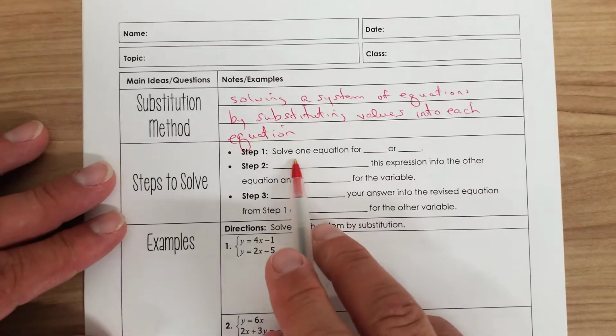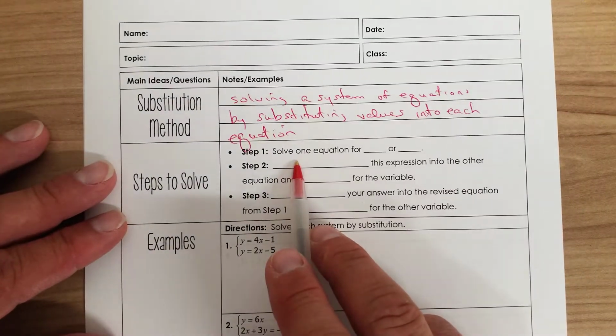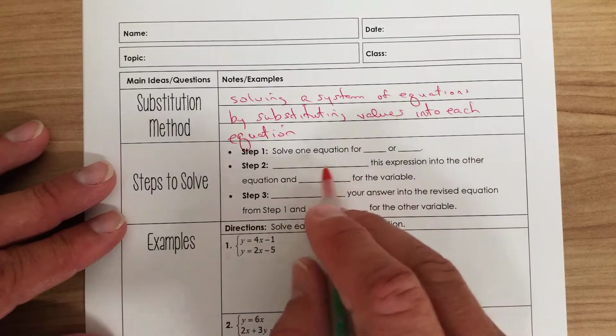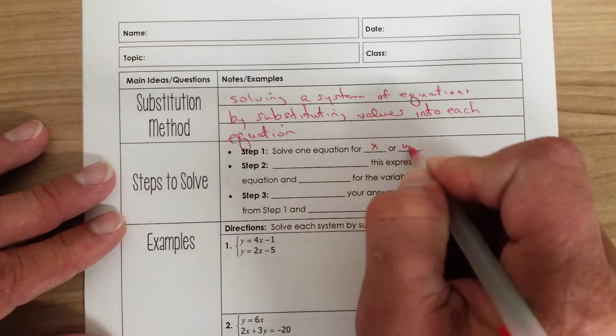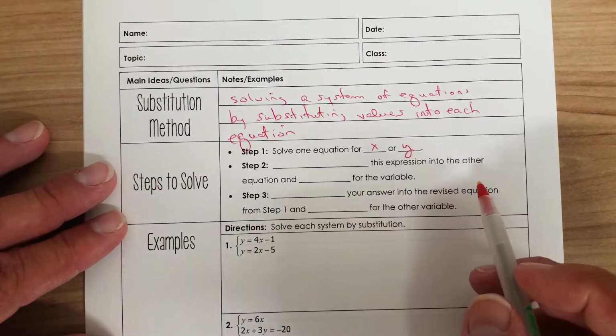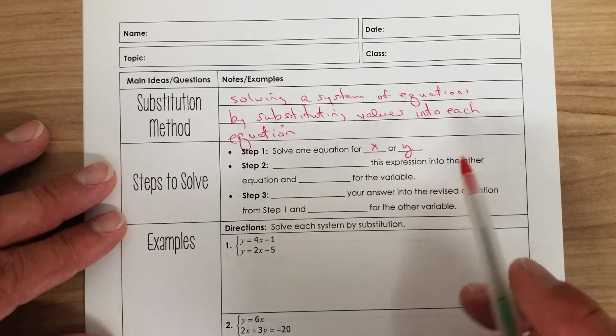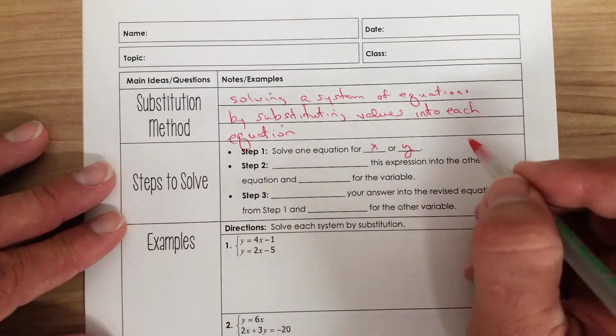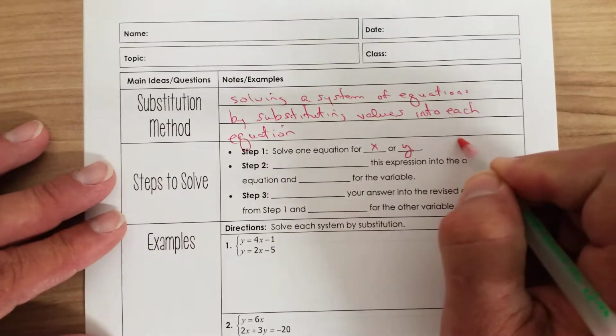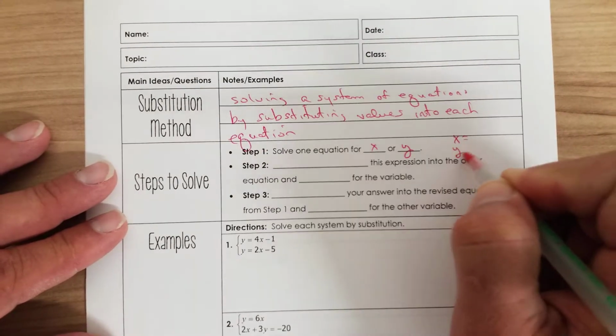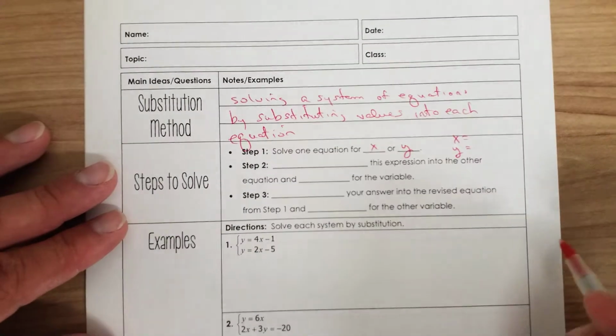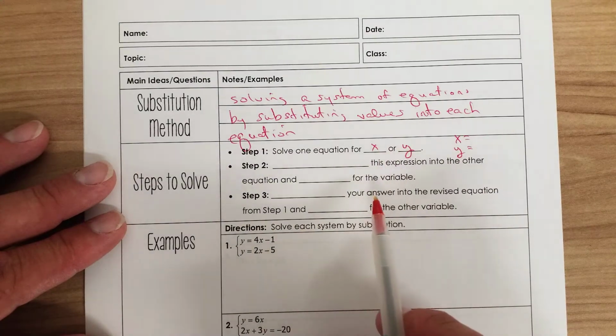Step one: of your two equations, one has to be solved for x or y, either one, not both. What that means is one of your equations needs to start out either x equals something or y equals something. Just one of them, and it can be for either variable.